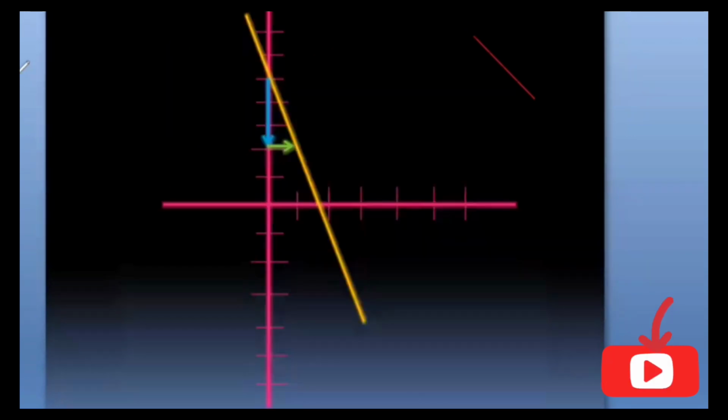So here we have the equation: y = -3x + 5. So how do we plot a graph for the negative slope? First, we have to find the y-intercept point. The first point that we need is the y-intercept, where the line crosses the y-axis. So here that is 1, 2, 3, 4, 5. This is our first point, where the line is going to intersect.